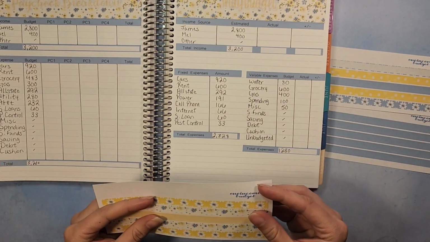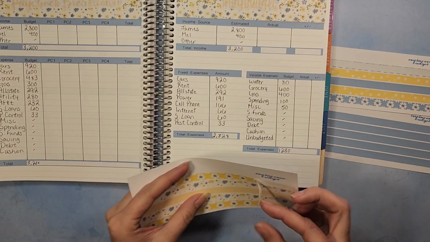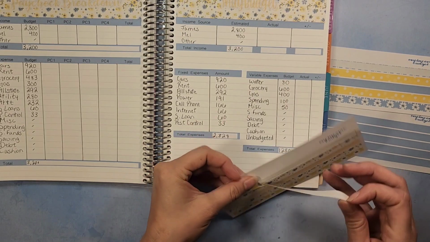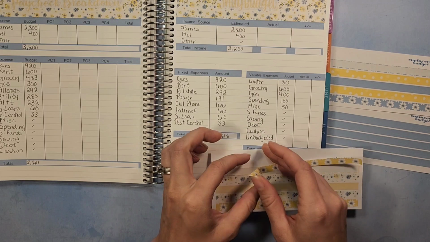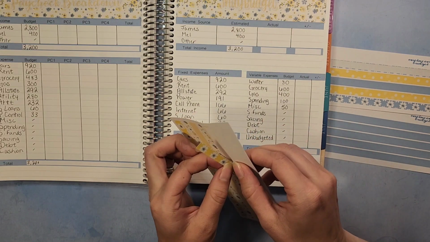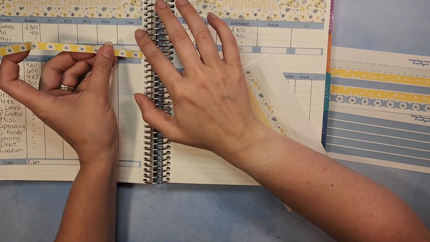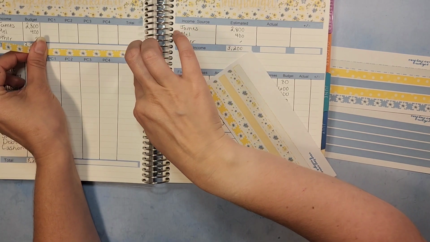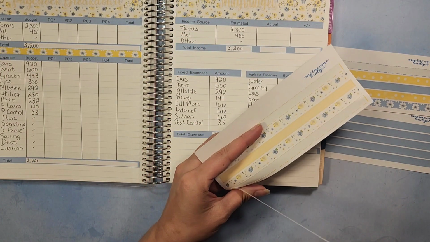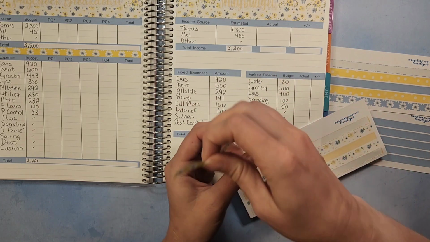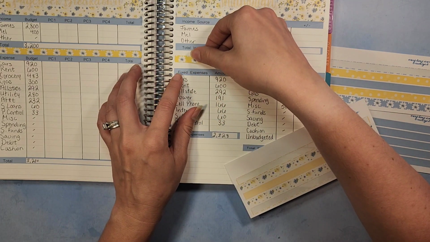So we're going to take our yellow here and we're going to lay down some washi and get those kind of more fun looking and not so business looking. So we'll lay some yellow in here, get a mix. Yellow in the middle there.